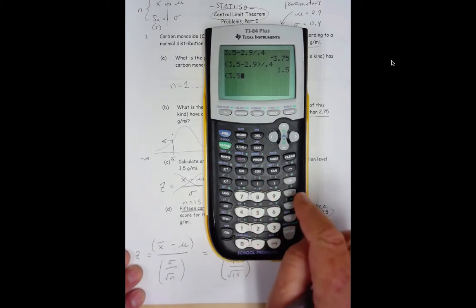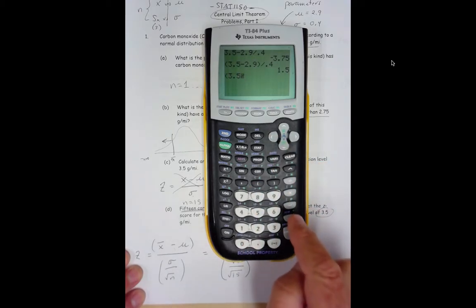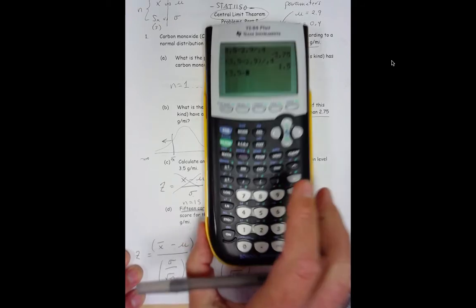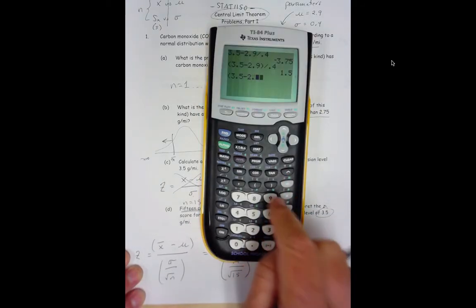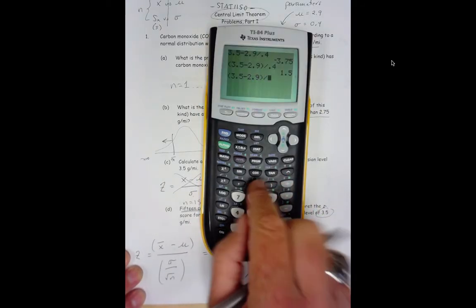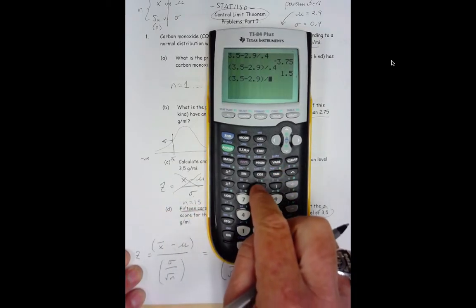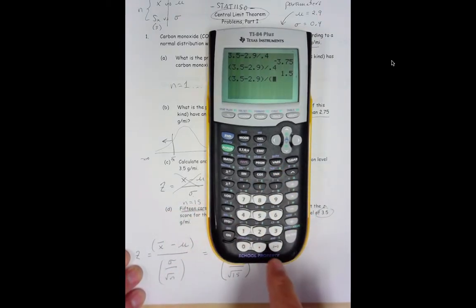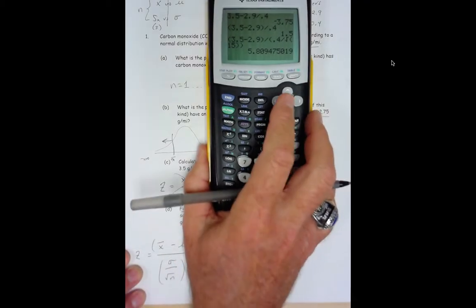So 3.5 minus 2.9 divided by, now in the denominator, I got more stuff going on, so I have to kind of partition it out and do things this way. I'll go ahead and tell you the answer. The answer is 5.81.